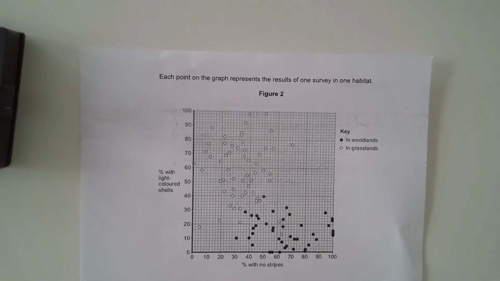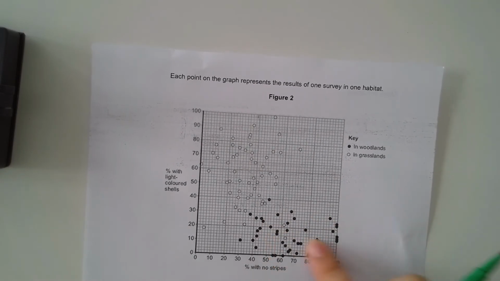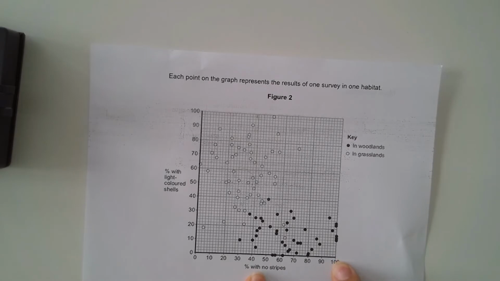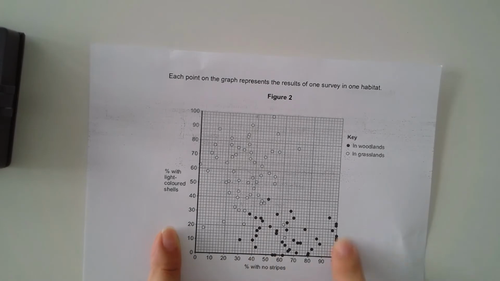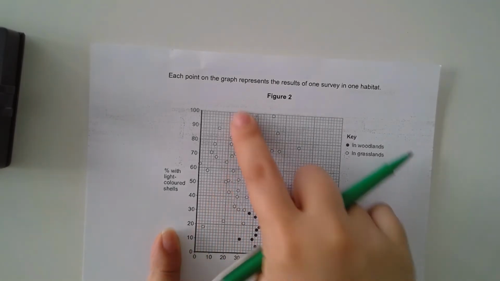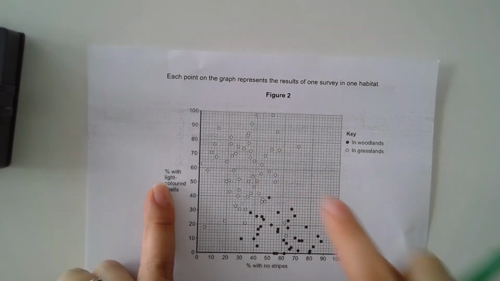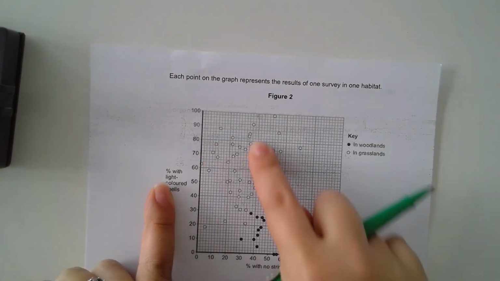So here is our graph here. It's quite tricky to understand and take in, but we can use our key to help us. So what we can see is that mainly in the woodlands, you find snails that have a high percentage of no stripes and a low percentage of being light coloured. Whereas if we look at the grassland, we have a high percentage of snails that are light coloured, and they do have stripes.